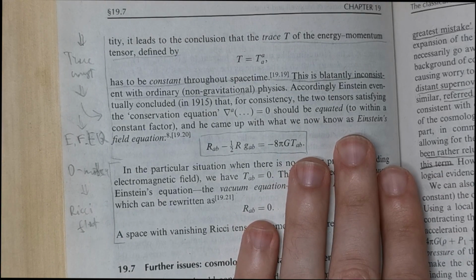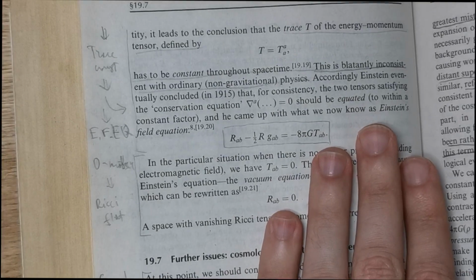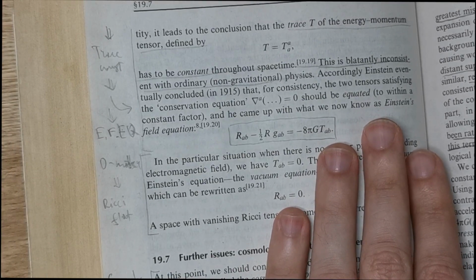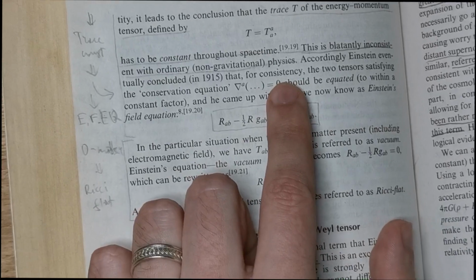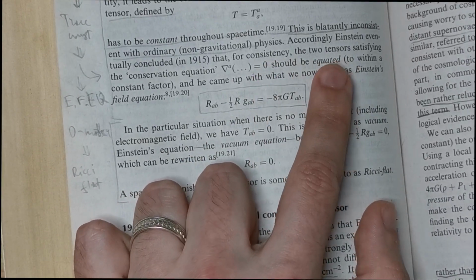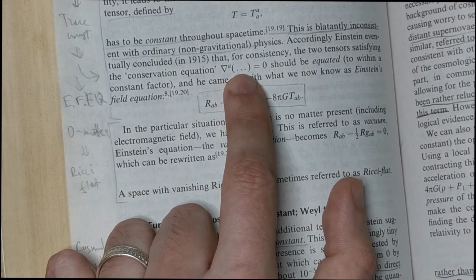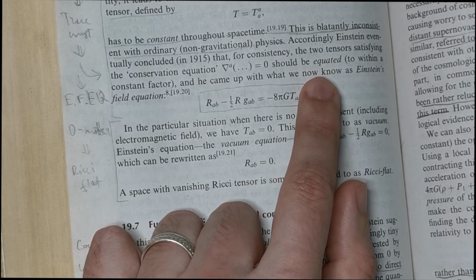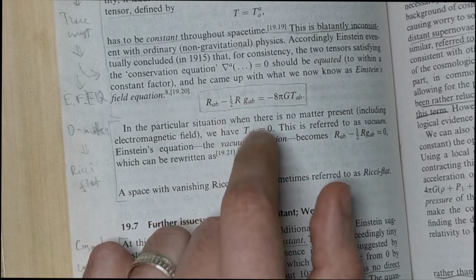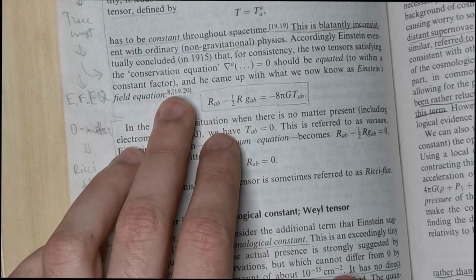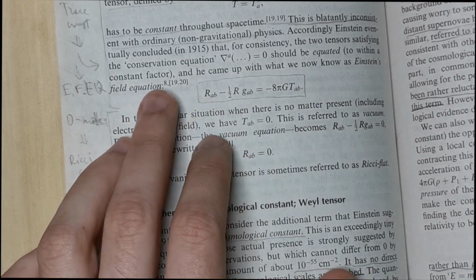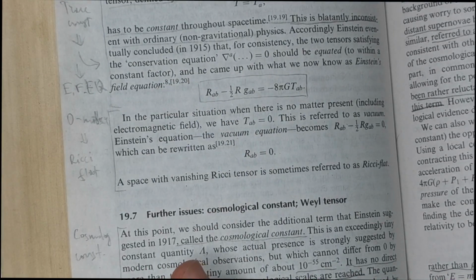Okay, so anyway, afterwards he is saying that Einstein eventually concluded that for consistency, the two tensors satisfying the conservation equations should be equated, but to within some constant factor, and he came up with what we know now as the Einstein field equation.